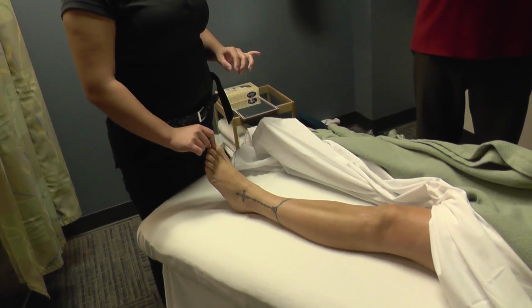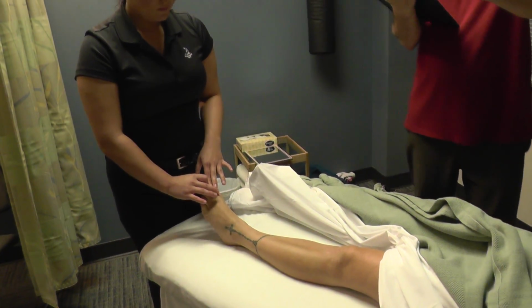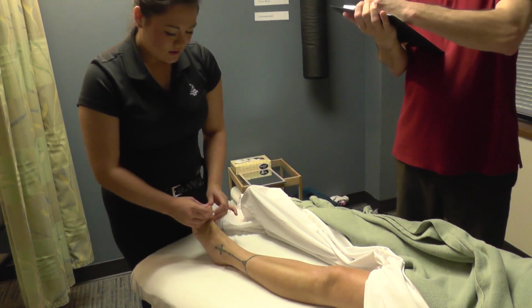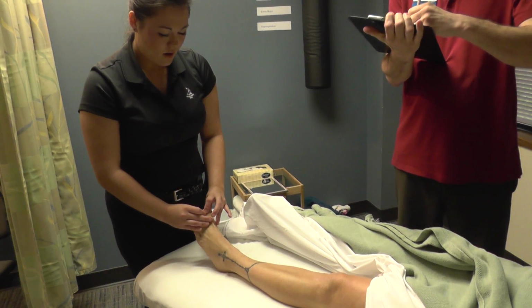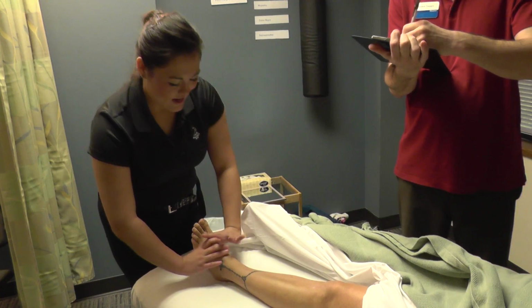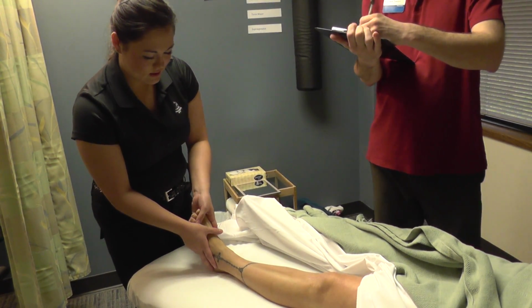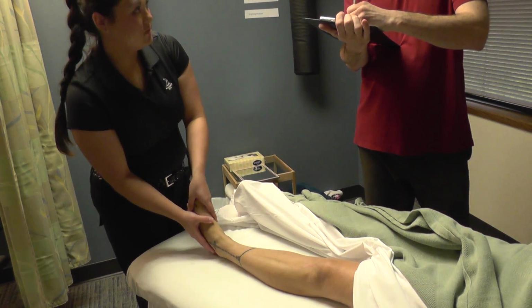Ready to move on. Name and demonstrate on your client the actions of the extensor hallucis longus. Extends the toe, the first toe, first digit. It dorsiflexes the ankle, and it assists with inversion of the ankle.